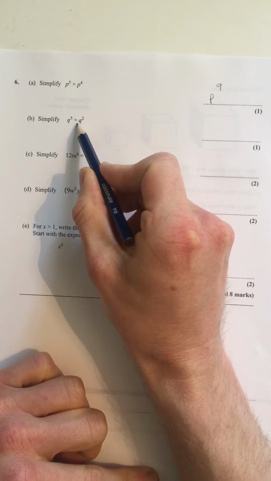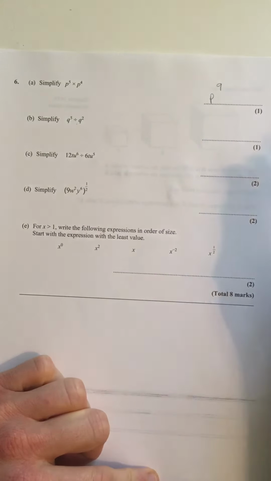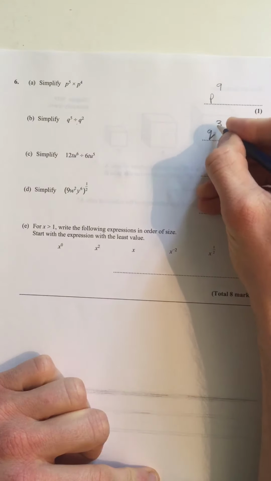When we divide, we subtract the powers. So 5 take away 2 is 3. So we get q to the power 3.